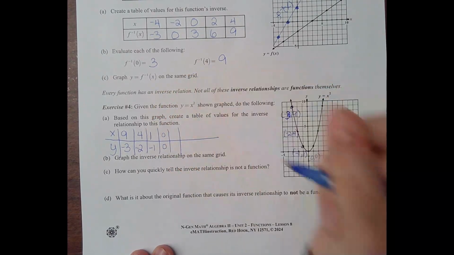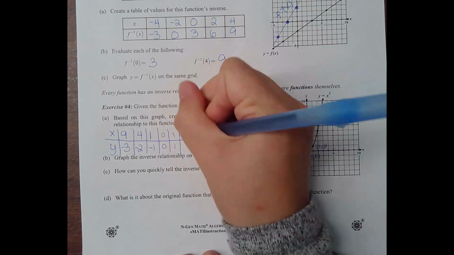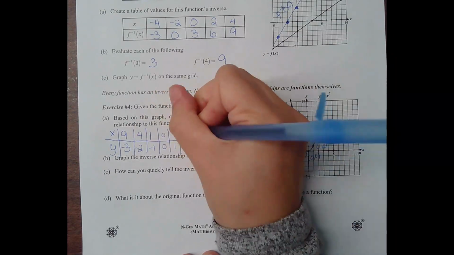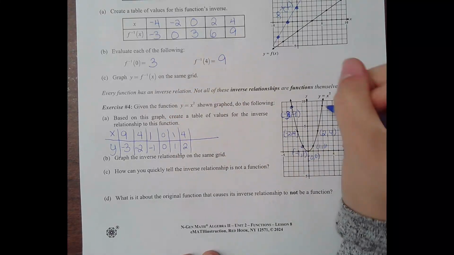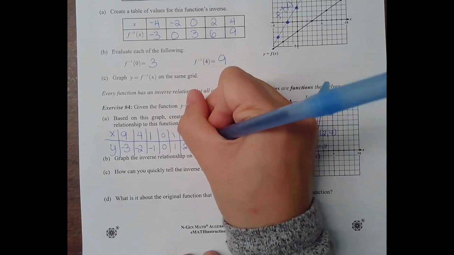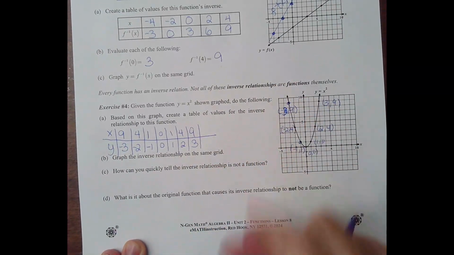So that just stays the same. Then we have 1, 1, which just stays the same. Then we have 2, 4, so then it's 4, 2. And then this is 3, 9, so then it becomes 9, 3. So here's our values. I took it from the graph and just switched the x and the y.